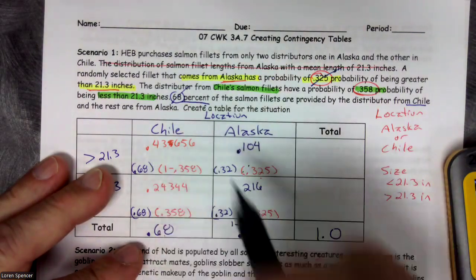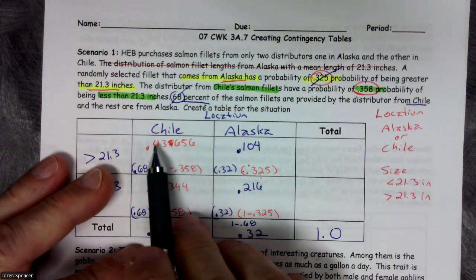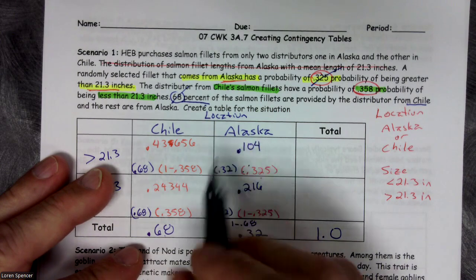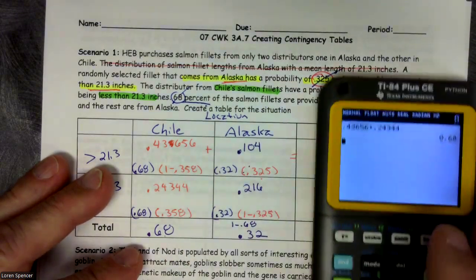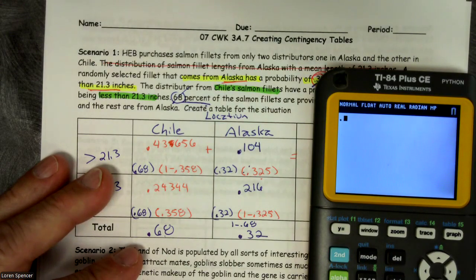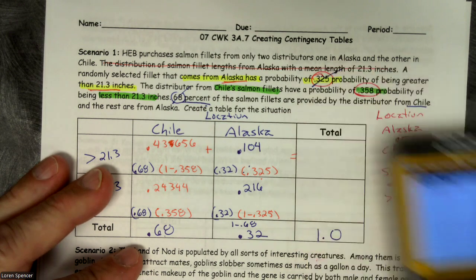So there's my values. Now I should be able to add these two values to get this. So let's do that. 0.43656 plus 0.104. And I get 0.54056.